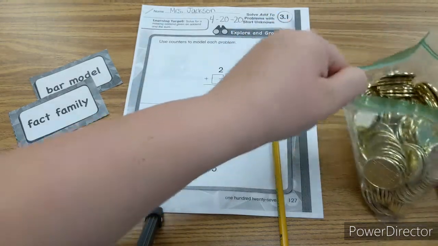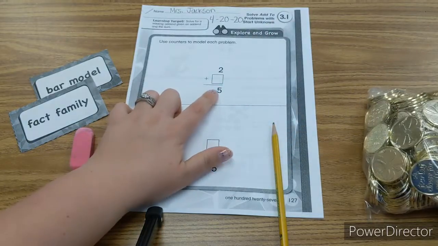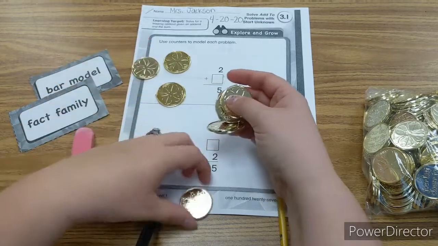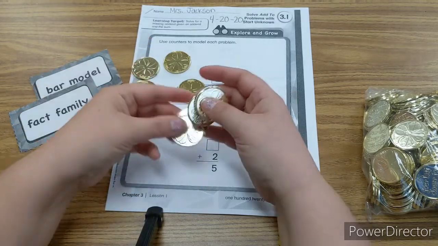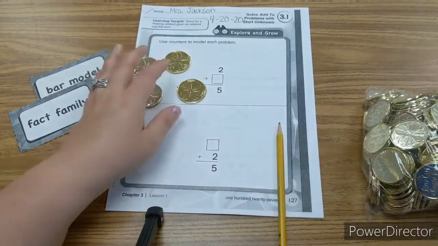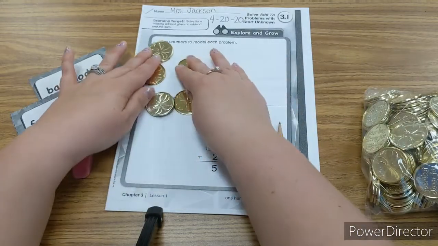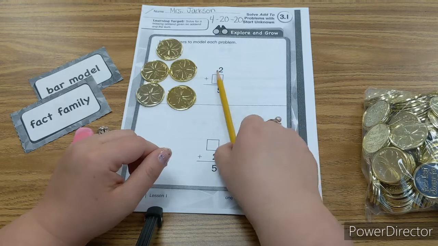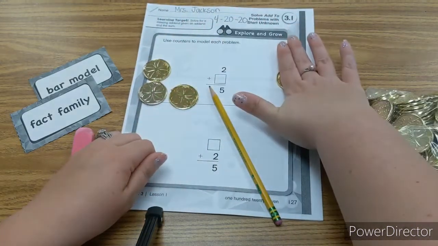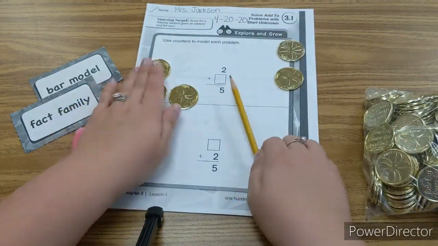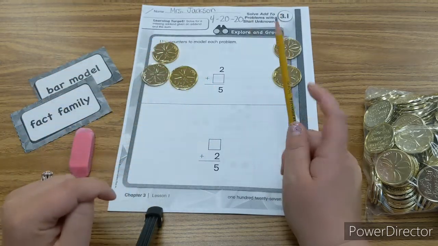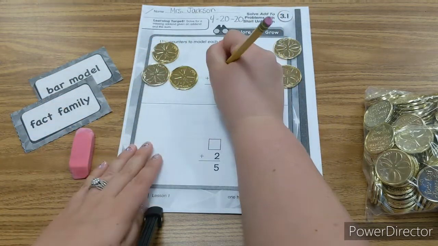So I can do 5 for my whole. 5 gold coins: 1, 2, 3, 4, 5. I know one of my parts is 2, so I move those 2 over here. Now I can see my other part: 1, 2, 3. What's my missing part? 3. Very good.